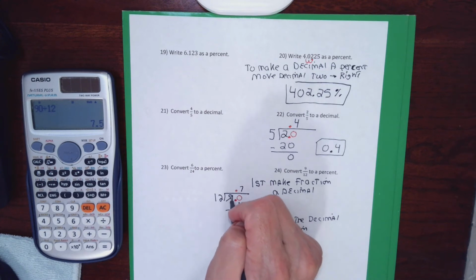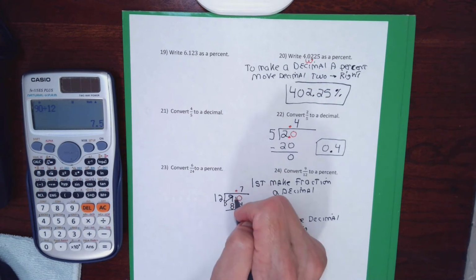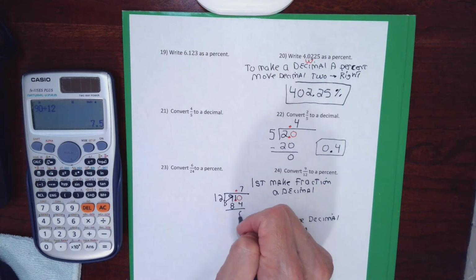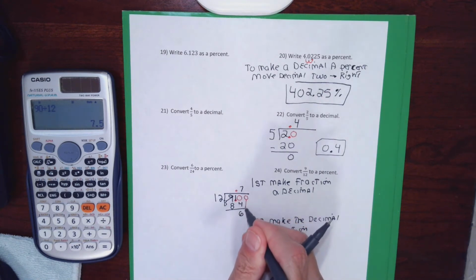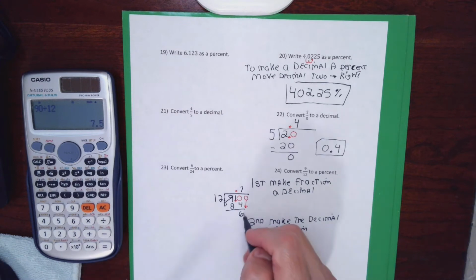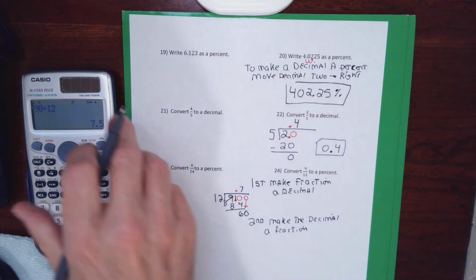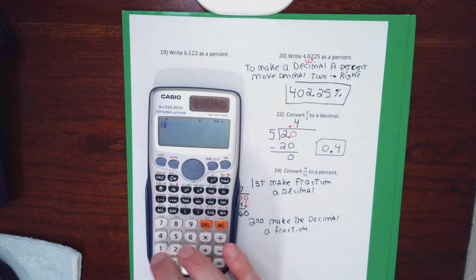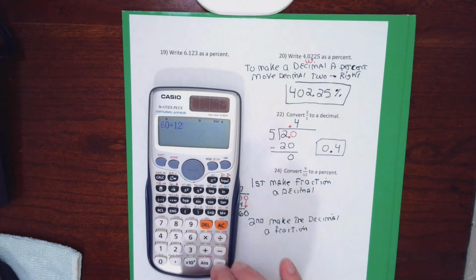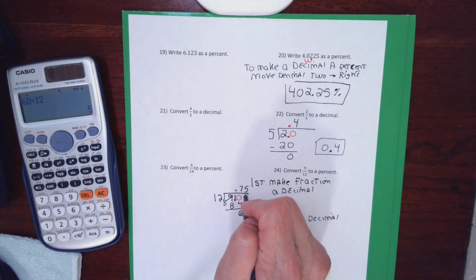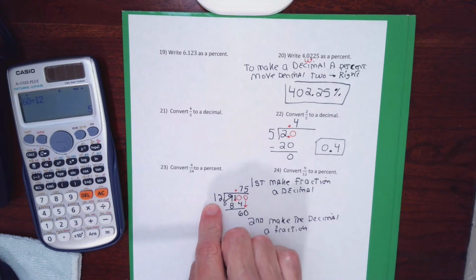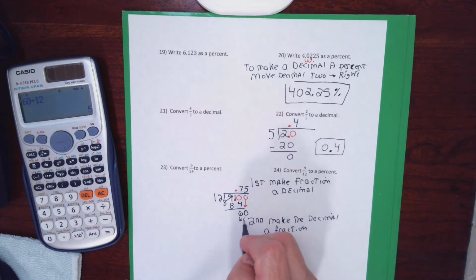I'm going to borrow 1 from the 9 and make it an 8, make the 0 a 10, do 10 minus 4 is 6, the 8's will cancel. Since I haven't got to a termination, I'm going to add a 0, bring it down, and I ask myself, how many times does 12 go into 60? If I don't know that, I just do 60 divided by 12. 60 divided by 12 is 5. That's what I'm going to put on top of my division bar. And now I'm going to go 5 times 12, and 5 times 12 is 60. I'm going to subtract and get a remainder of 0.